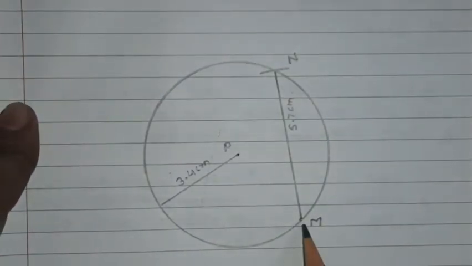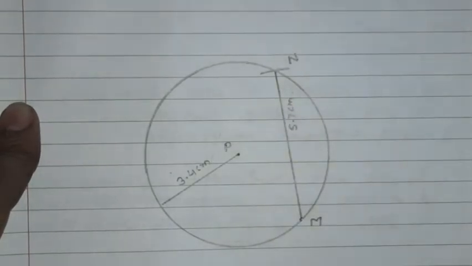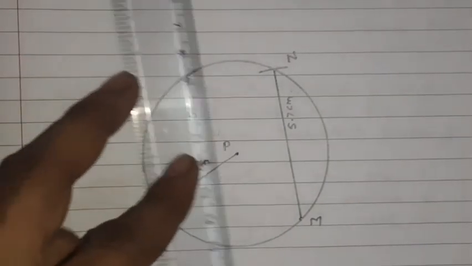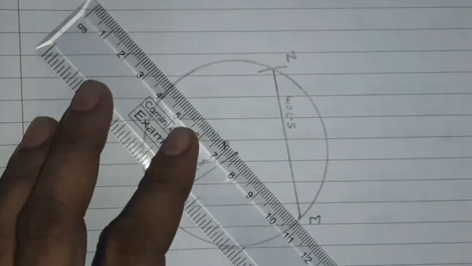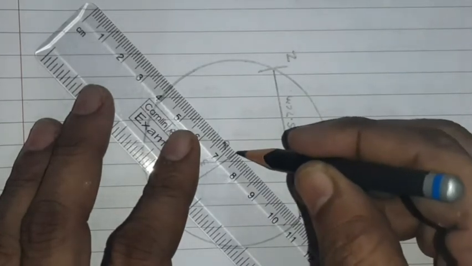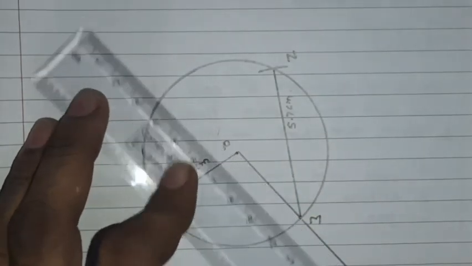Now passing through this point M, we have to draw a tangent, and passing through the point N, we have to draw a tangent. Now we have to use here the center of a circle. For that purpose, join this center with M and extend this further.